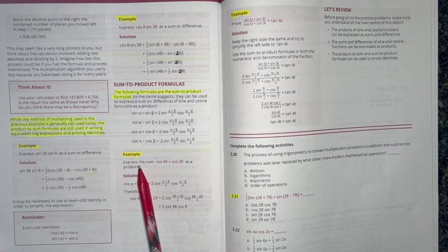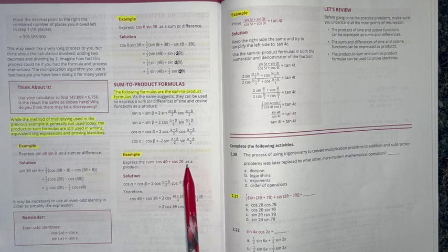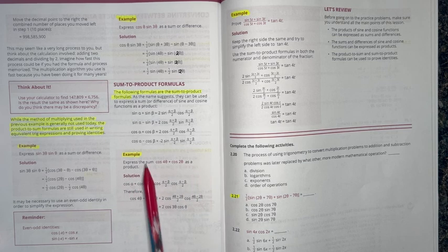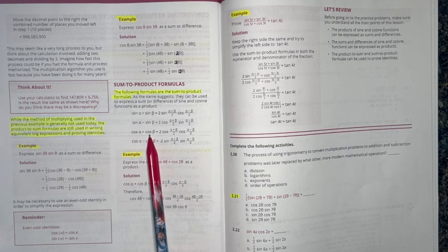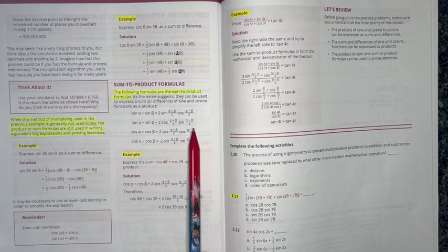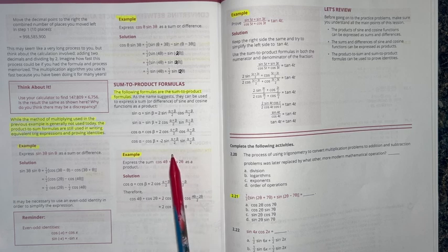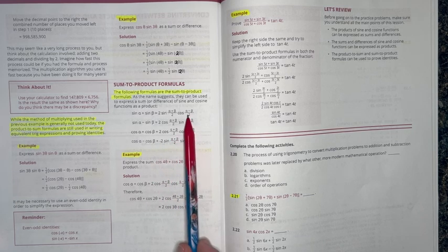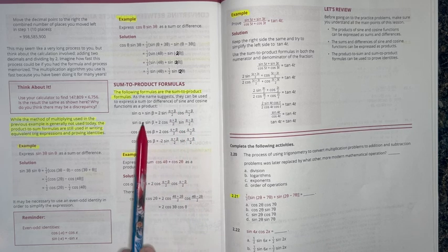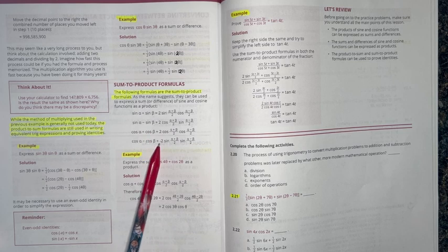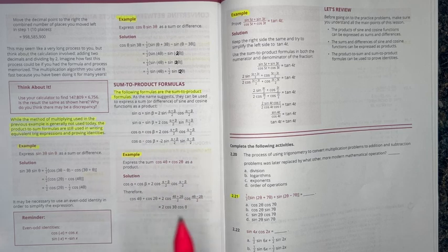Looking at this example, express the sum of the cosine of 4 theta plus the cosine of 2 theta as a product. Well, we need the cosine plus, right? Cosine plus cosine. And it is this formula. Watch your signs because they do change, okay? Actually, it looks like the signs here all stay the same, except this one here has a negative out front. So we've got to watch out for our signs.